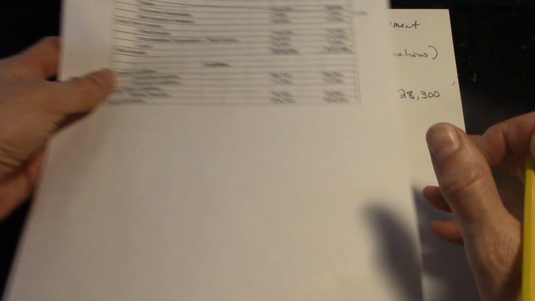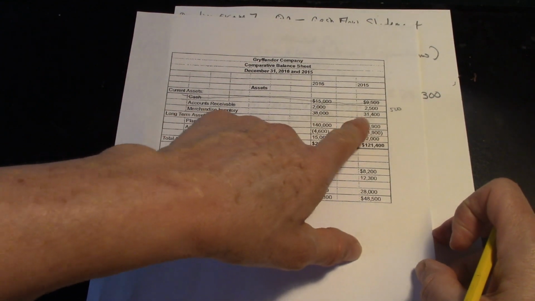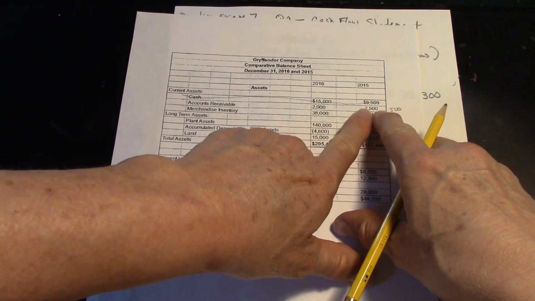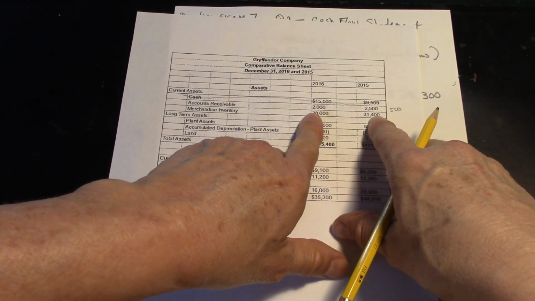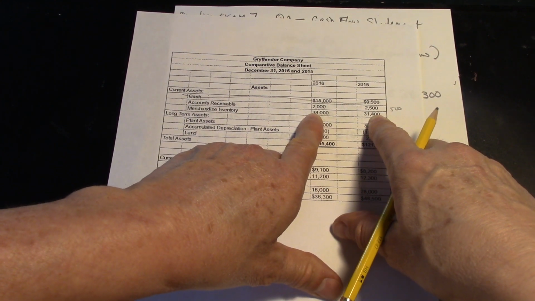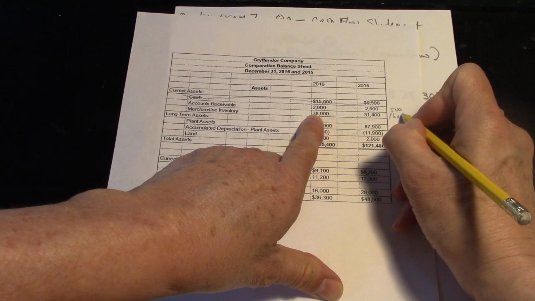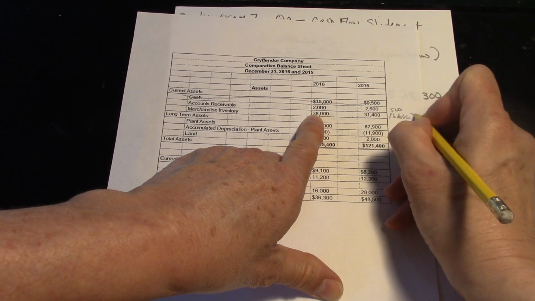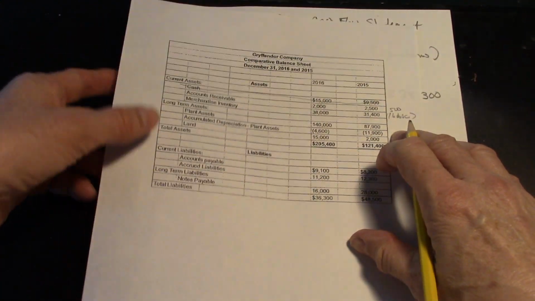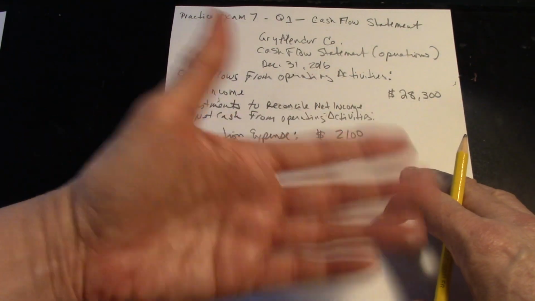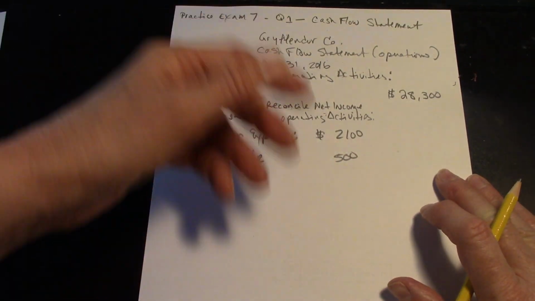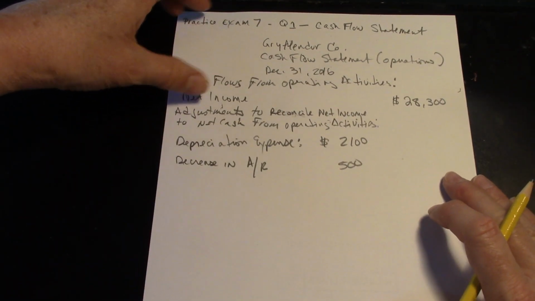Next current asset is merchandise inventory. Merchandise inventory changed from 31,400 to 38,000. So that's an increase of 6,600. All right. So if you think about it, if you purchased inventory, you had to pay for it. So cash went out.